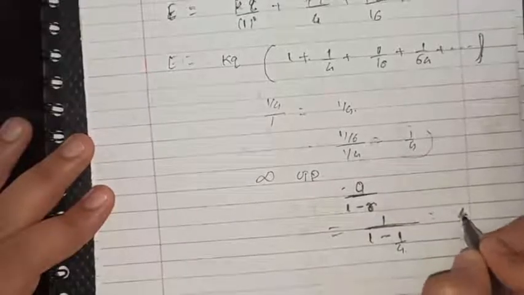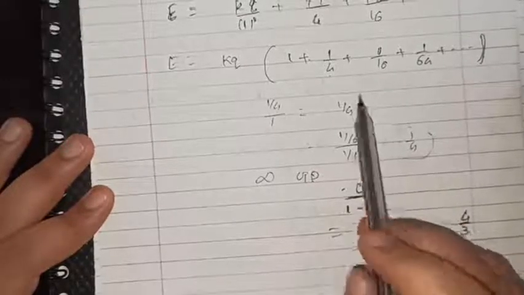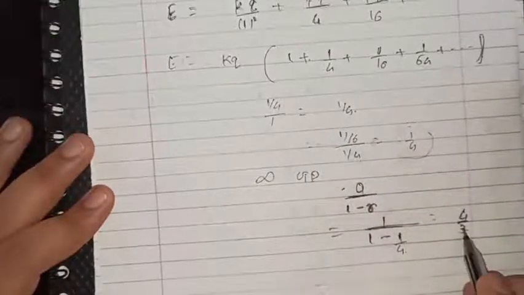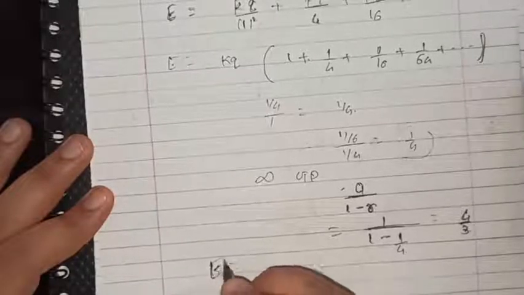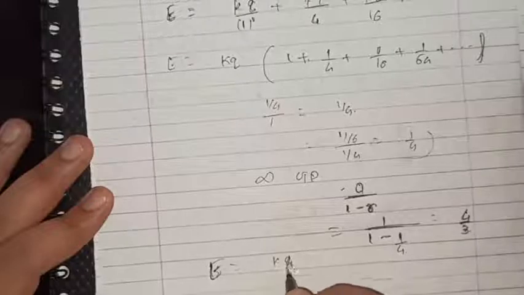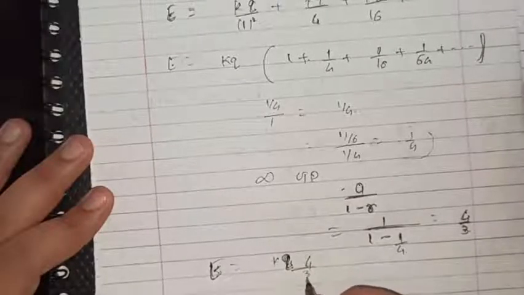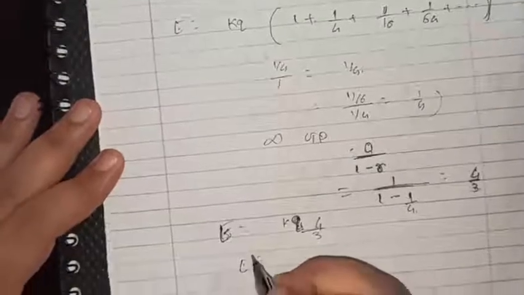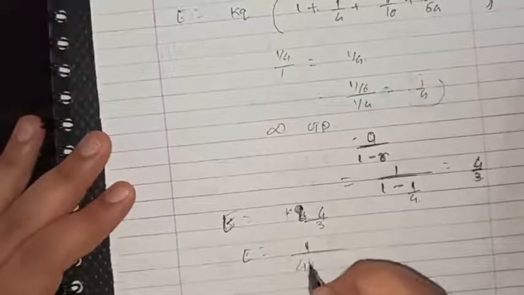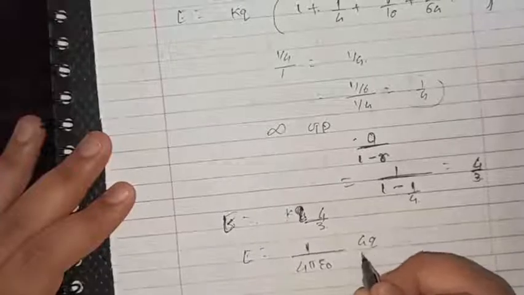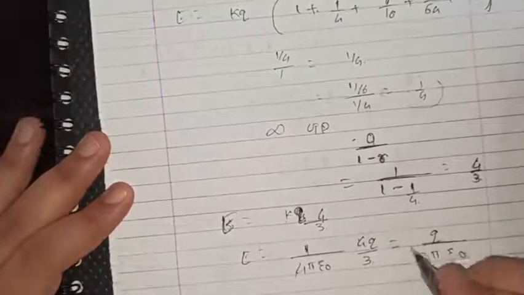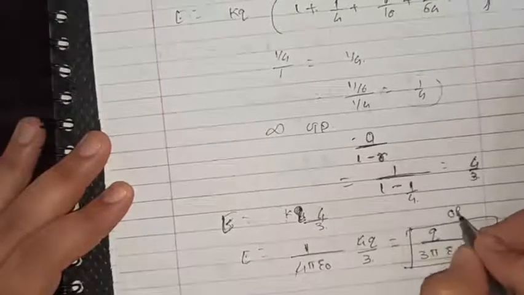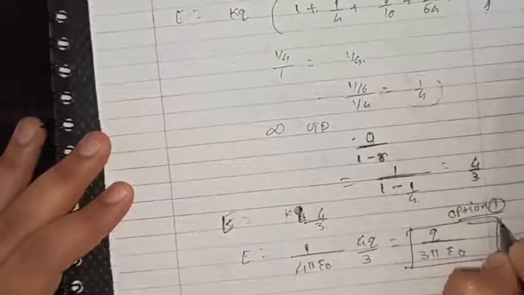Simplify this, this infinite sum will result in 4 by 3. So we can write E is equal to KQ into 4 by 3. K can be written as 1 upon 4 pi epsilon naught, into 4Q by 3. This 4 will get cancelled out. So Q divided by 3 pi epsilon naught. So option 1 is the correct option.